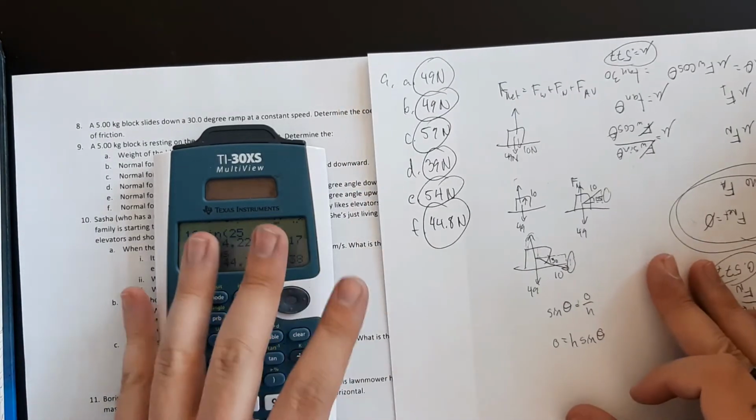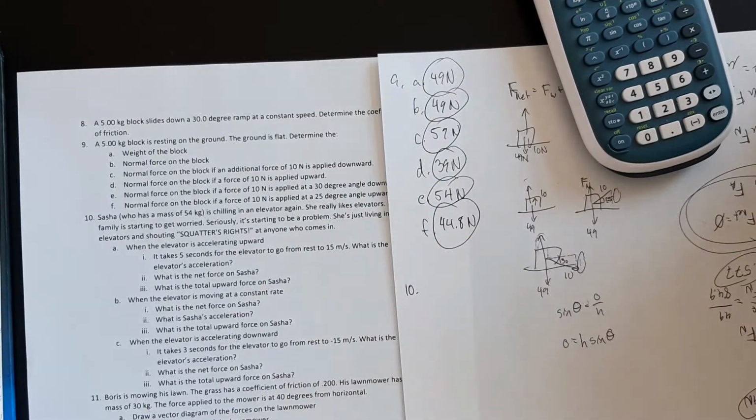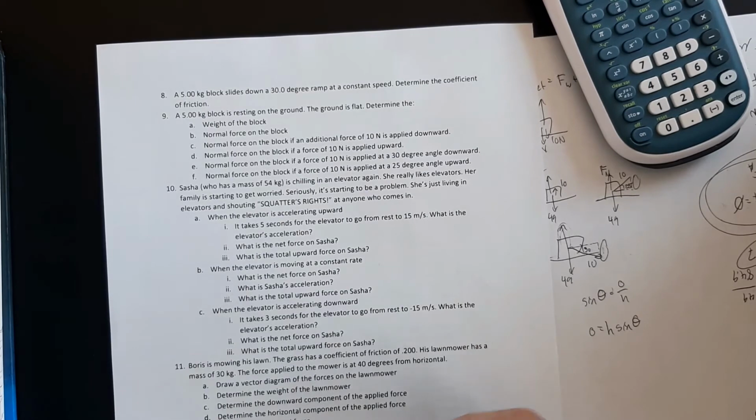Okay, number 10, it is accelerating up and down. So, on number 10, Sasha, who has a mass of 54 kilograms, is chilling in an elevator again.